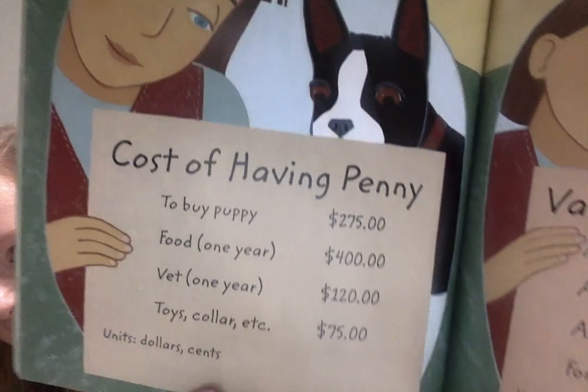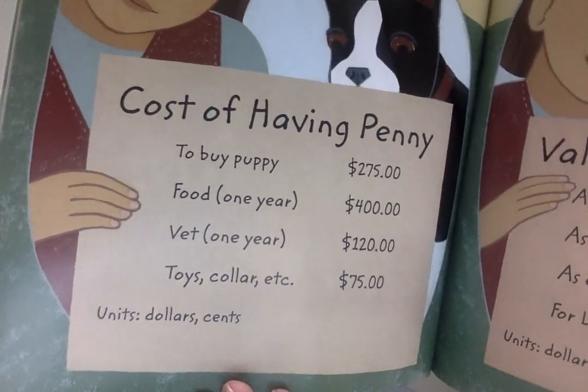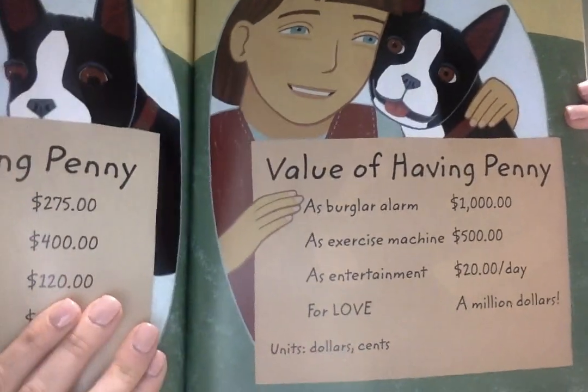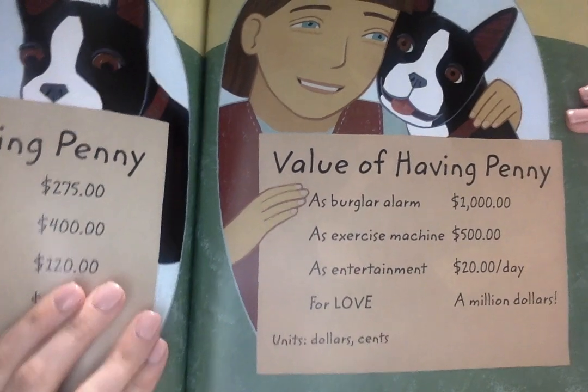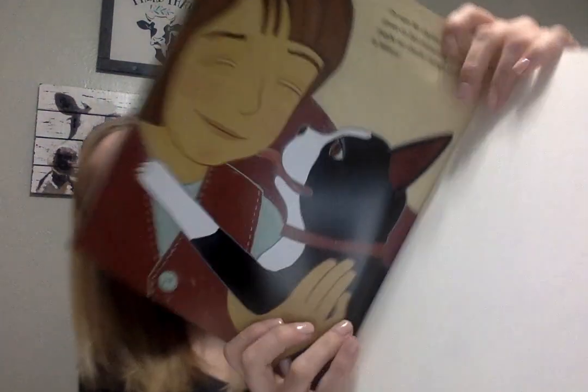The last thing I'm going to measure Penny with is money. Mom looked through her checkbook to help me figure this out. We decided that Penny is kind of expensive. Cost of having Penny. Oh, it's a lot. Whew. But she's worth a lot too. Value of having Penny. So she costs a lot, but she's worth it. I'm sure Mr. Jason will give me a good grade on this project. Penny, maybe we should change your name to Amelia.